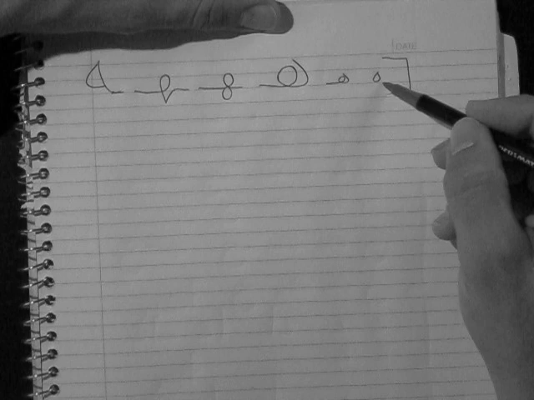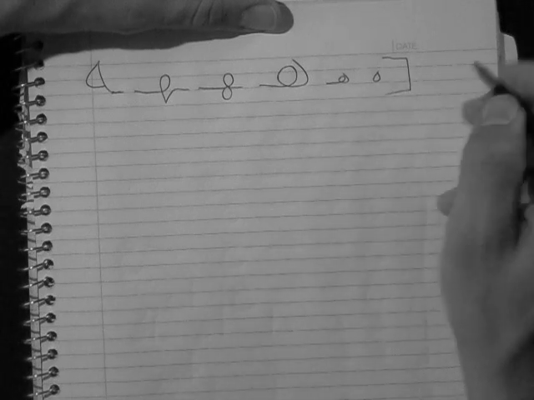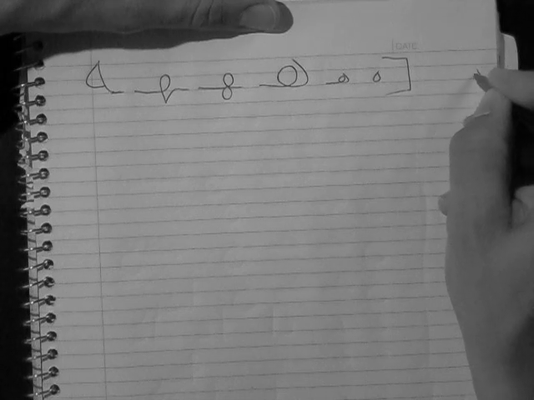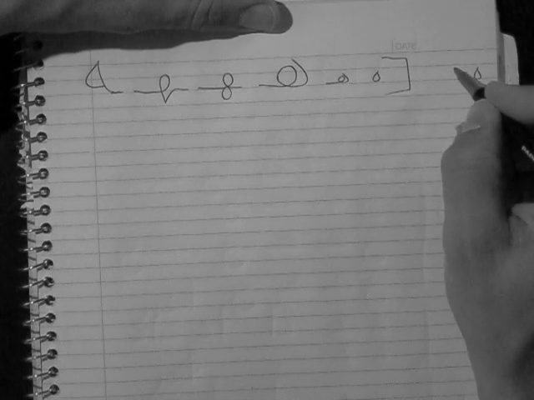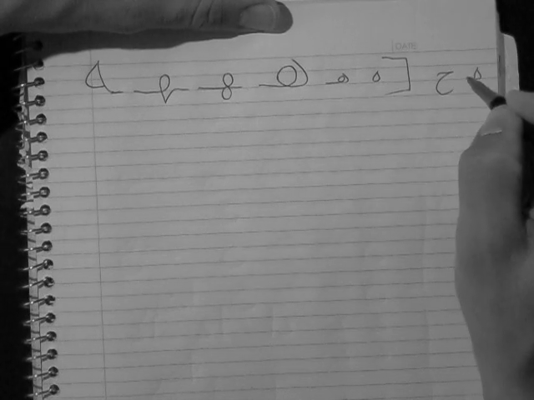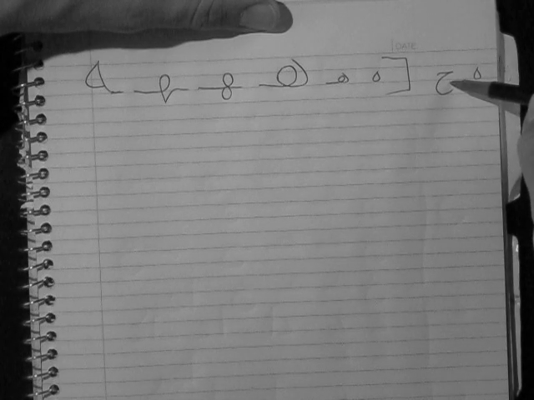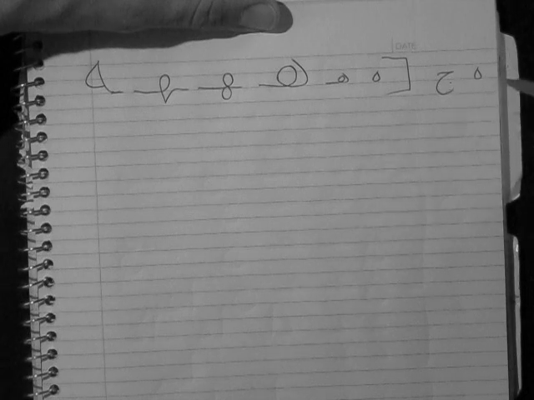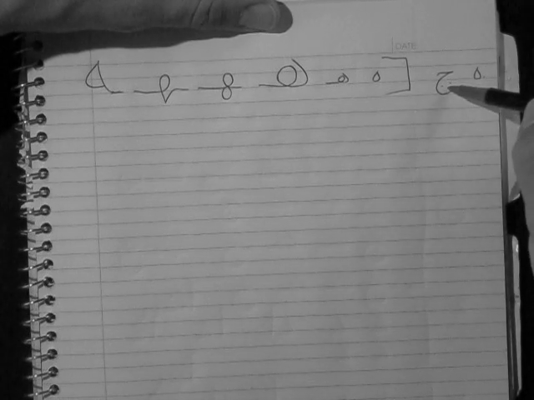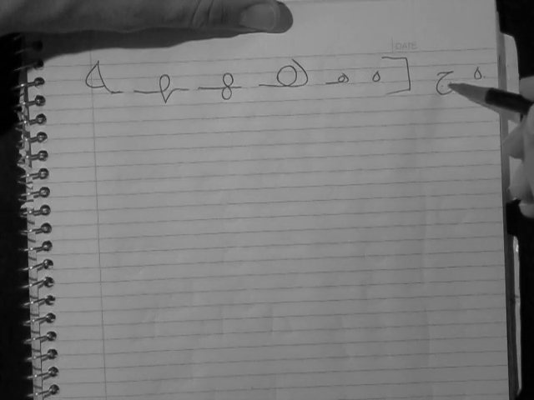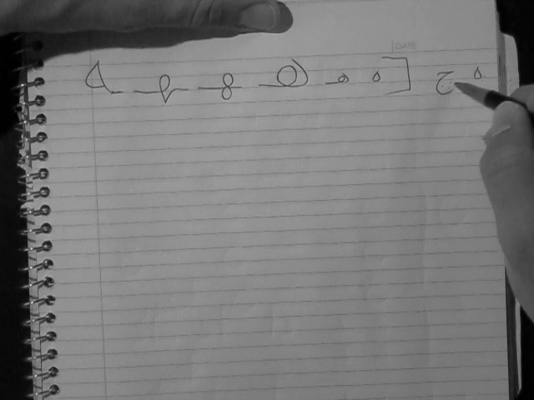The difference between this one and this one is that this is ha and this is ha. It doesn't have dots, sorry.